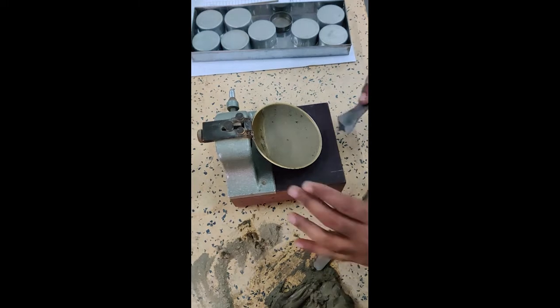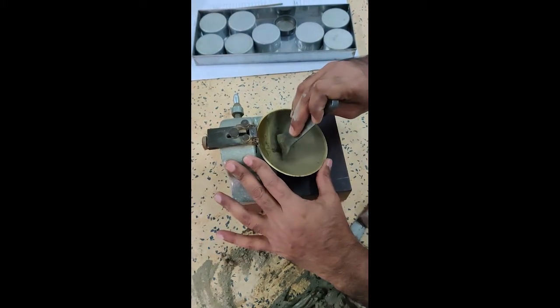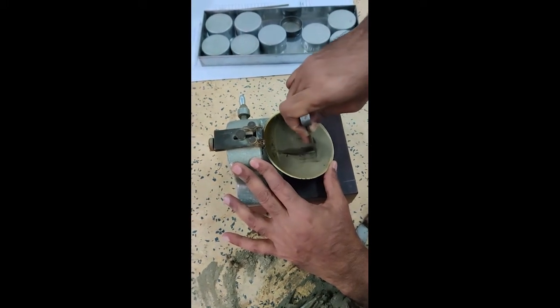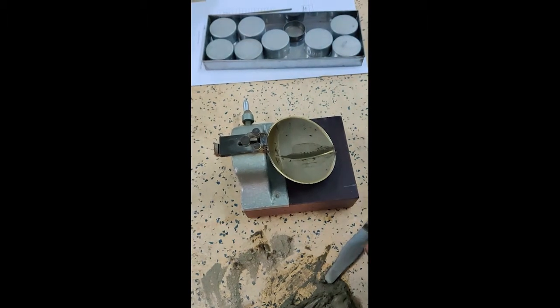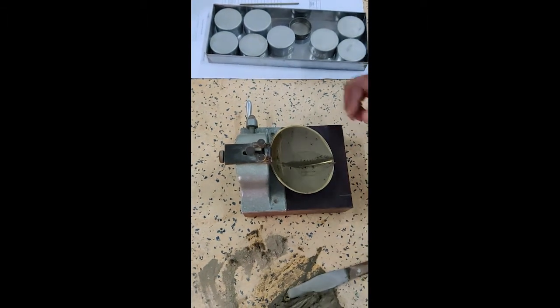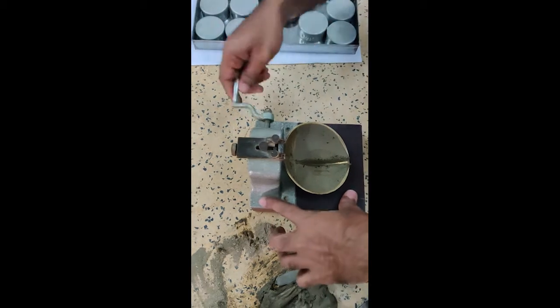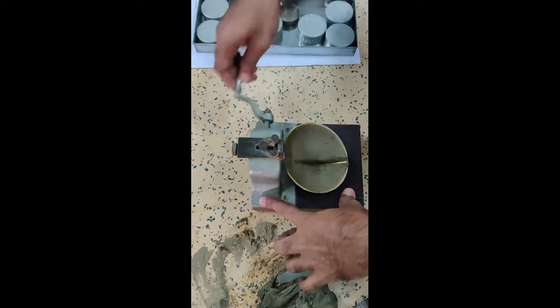Now, a grooving tool is used to cut a groove on the sample. Then blows are applied at the rate of 2 blows per second, and the number of blows found for the groove to close off is 15.